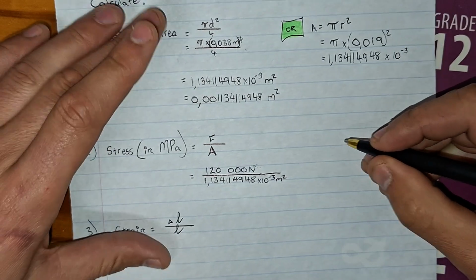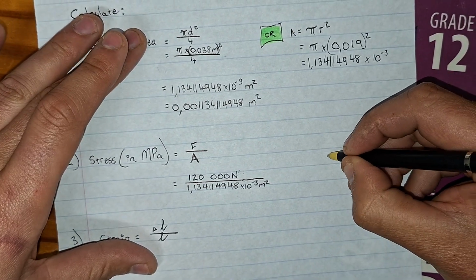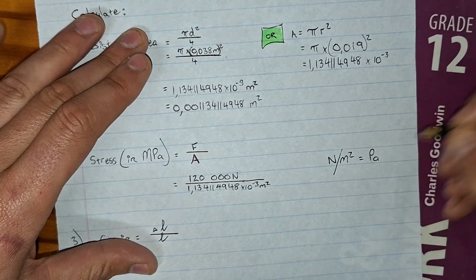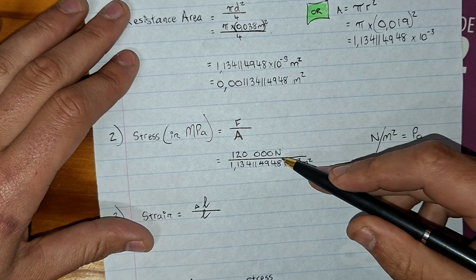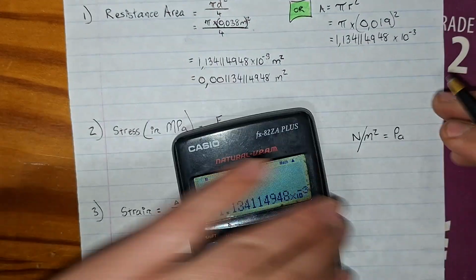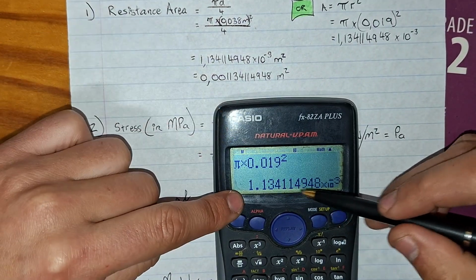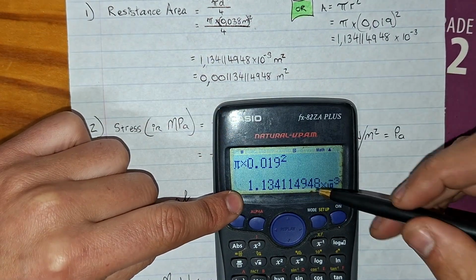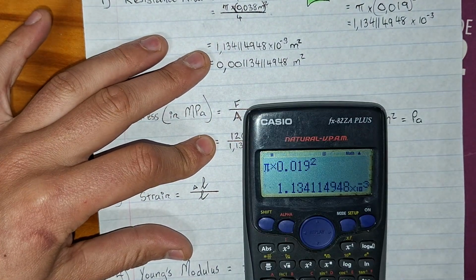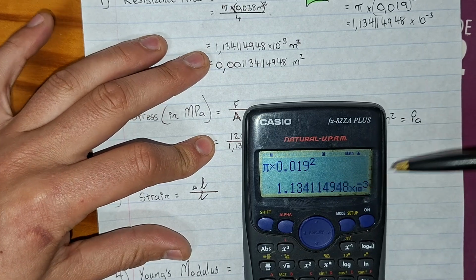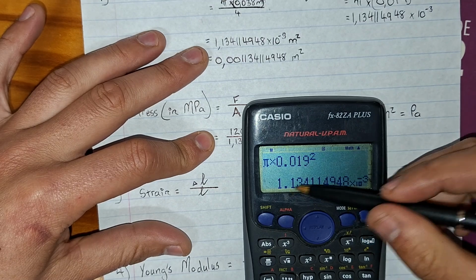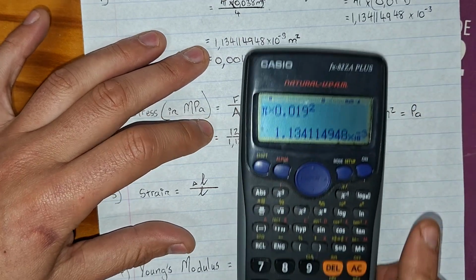And we have to know, since grade 10 already, we were taught that Newton per meter squared gives us Pascal. So the final answer for this value, after we've calculated it or typed it into our calculator, the units will be Pascal. So now we still have the original value of area in our calculator. And we are going to use this original value in this formula. So remember with the scientific calculators, it still has a memory of the last answer that you had. So without pressing the on button, the first thing that you type in will be the 120,000 newtons.